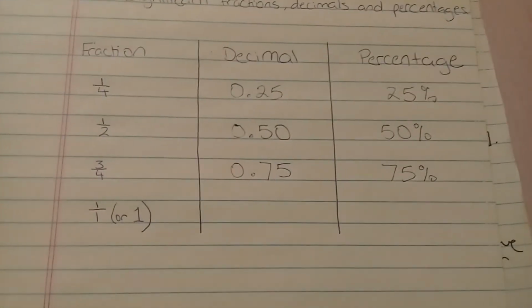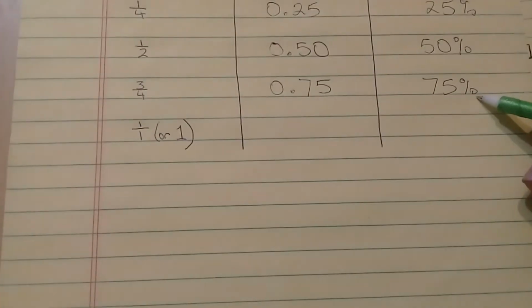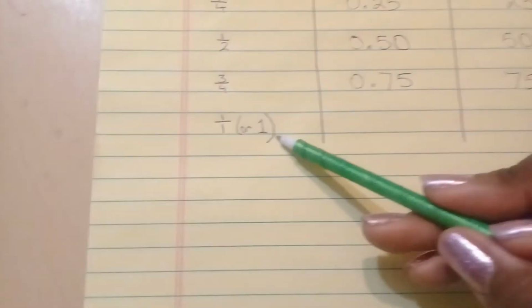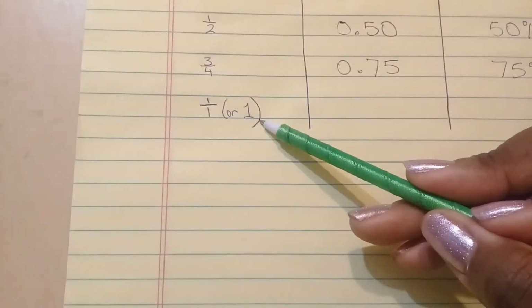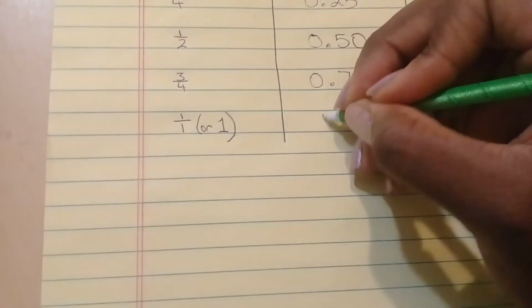Do you see a pattern? 25, 50, 75. Well, what's one whole going to be? There is a pattern going here. If I get a whole, that means I have the entire thing. So far under my decimals, I've been working with a number less than 1. If I have a whole, that means I have the entire thing. So I have one whole, 1.0. Or you could just write 1. You don't have to put the decimal point there.